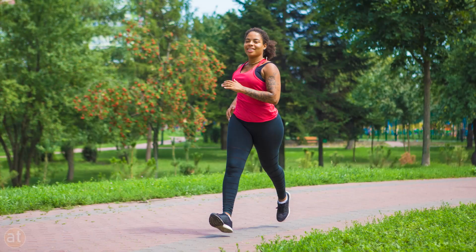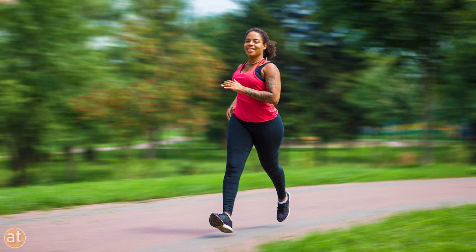Hello everyone! Let's learn how to create speed effects in photos using Photoshop.